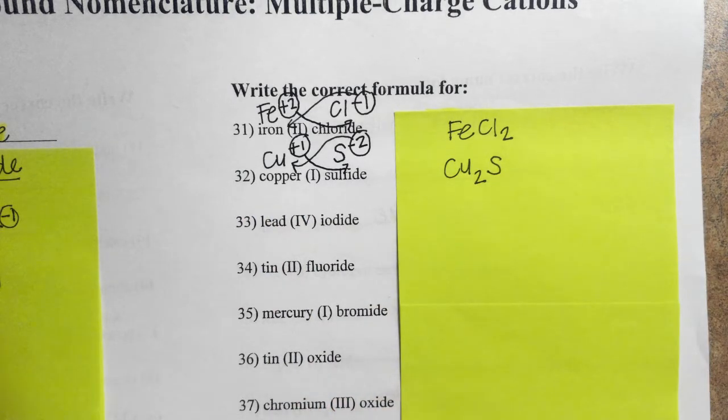And so a lot of this is just memorizing your steps and being able to crisscross and write it out correctly. So make sure you utilize the practice and try it on your own. Because you will not have the steps with you while you take your quiz or test.